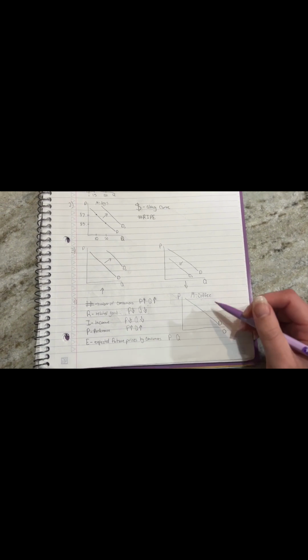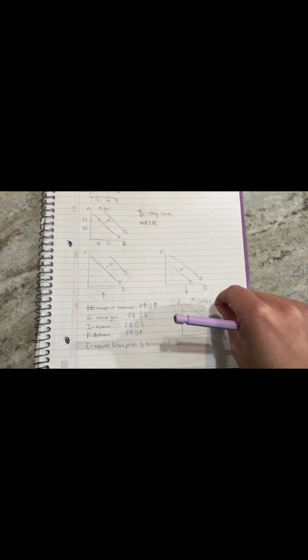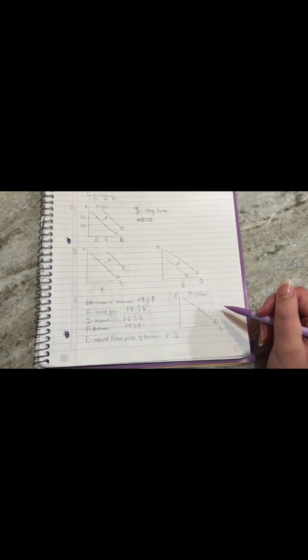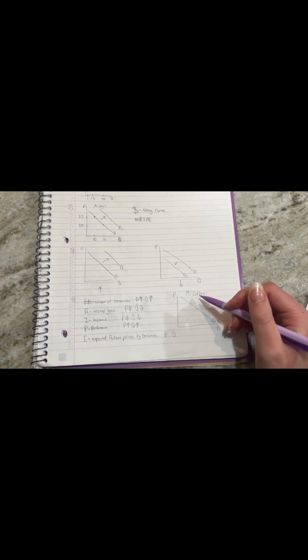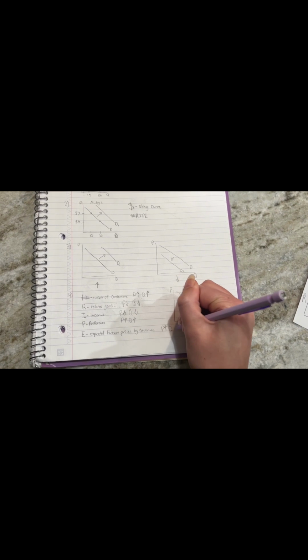Now, expected future prices by consumers. If coffee is expected to go up, the demand will increase because they would rather buy it now while the prices are lower than buying it in the future when they know that the prices are going up. So demand will shift to the right, and the demand will increase, and the price will go up, and the quantity will go up.